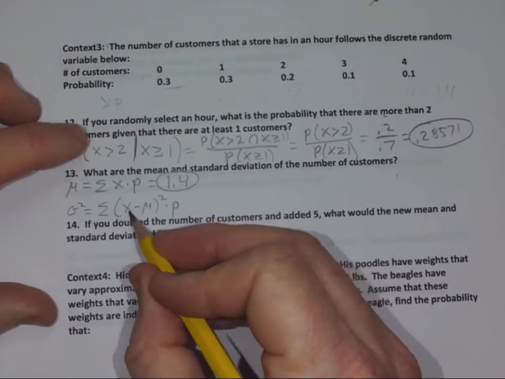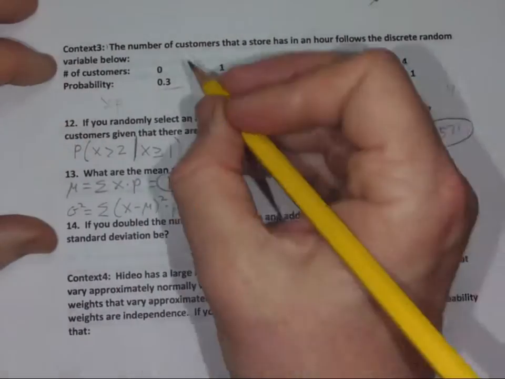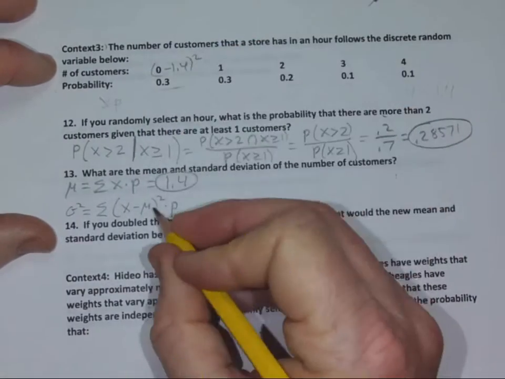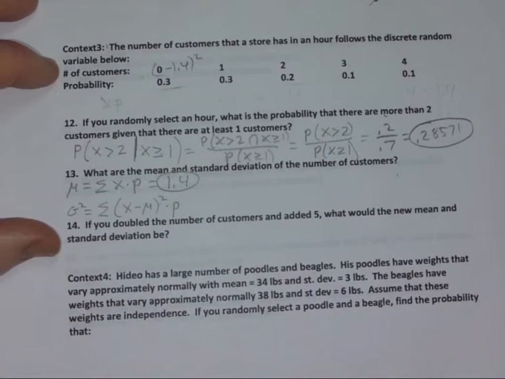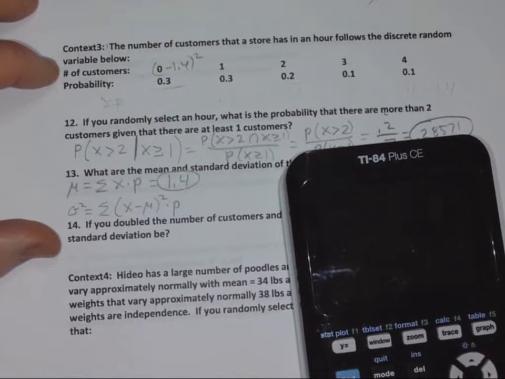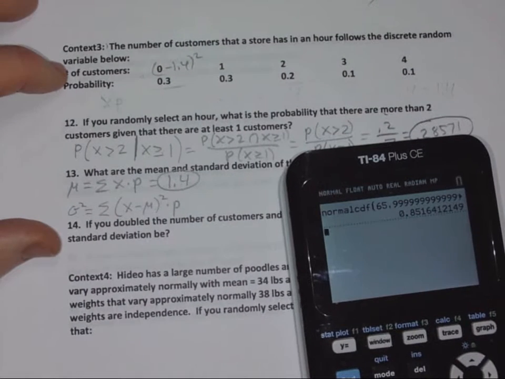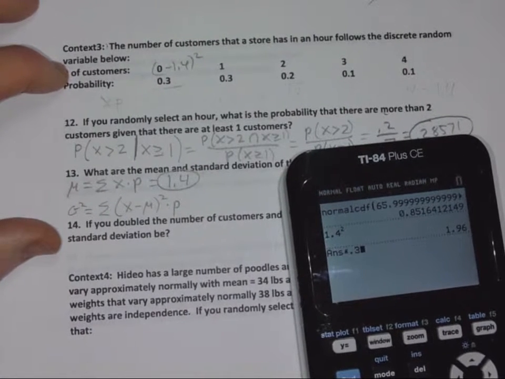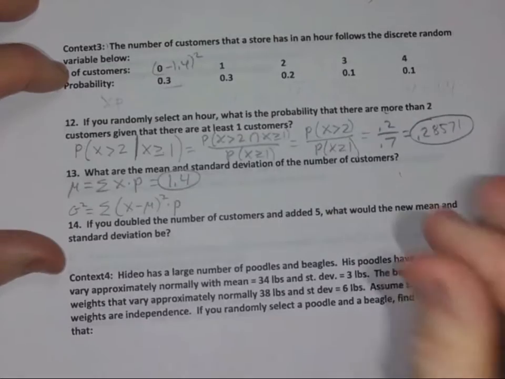So take every x value and subtract the mean. We'll take 0 and subtract 1.4, the mean, square it, and multiply it times that. When you do that, you would say 1.4 squared, and then times 0.3, and that's 0.588.